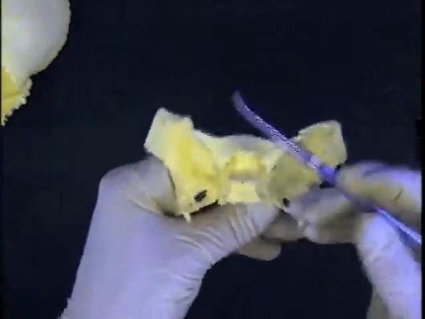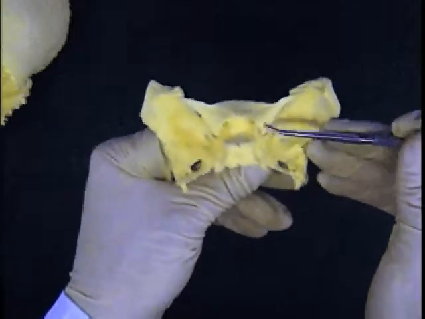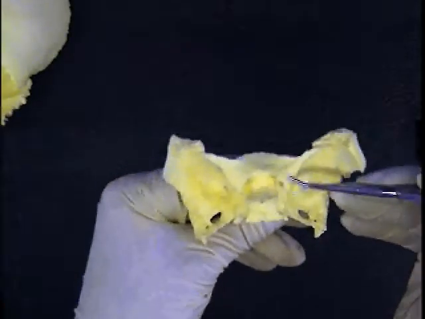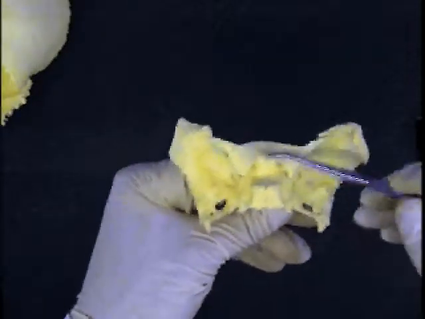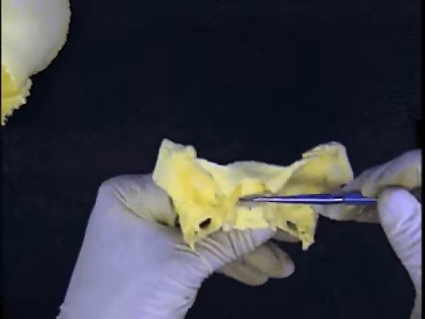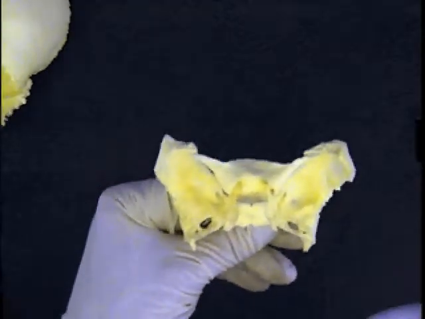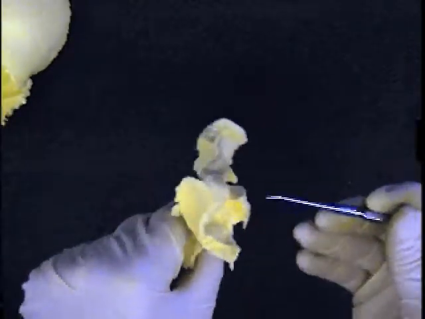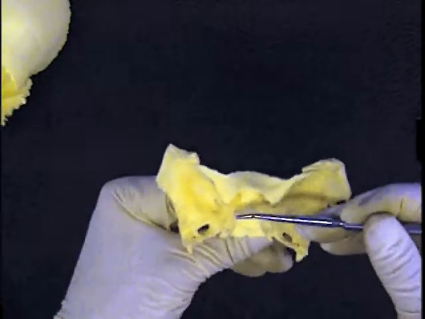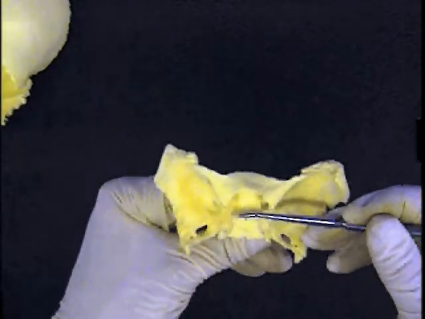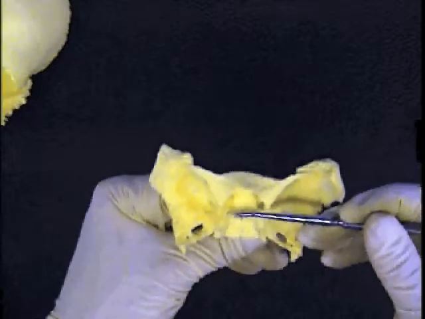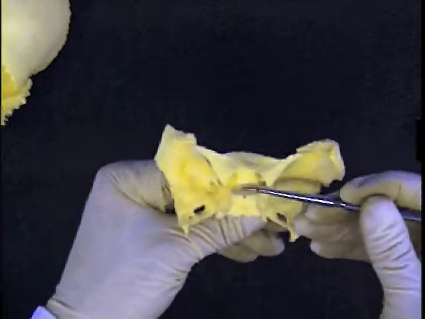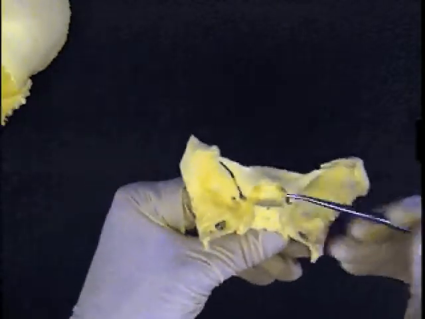On the body of the sphenoid, you have the anterior clinoid processes, which extend inferiorly and posteriorly from the lesser wing. You have a depression for the pituitary gland, which is called the pituitary fossa. Then you have a projection of bone which comes up, which isn't very pronounced on this sphenoid, but it projects superiorly and is known as the dorsum sellae. Now the dorsum sellae together with the pituitary fossa make up the sella turcica.